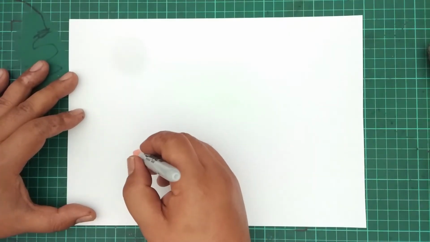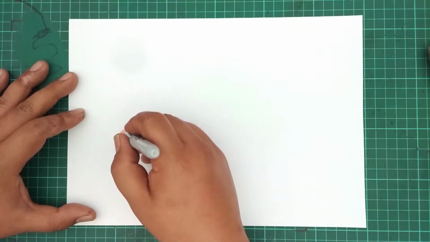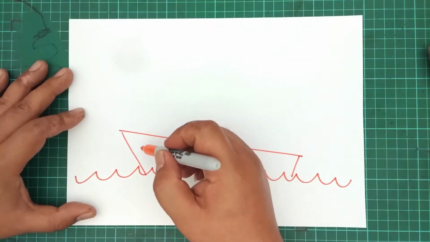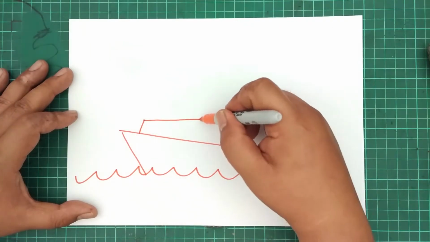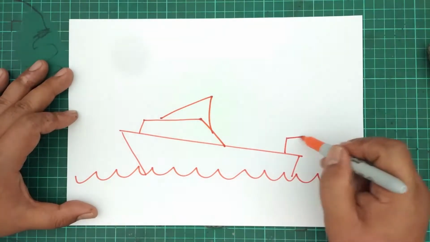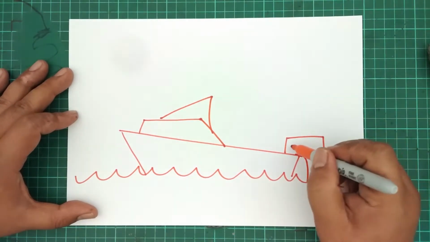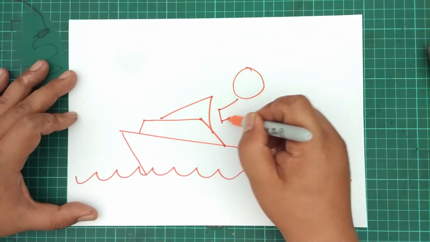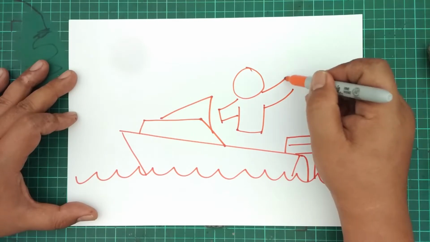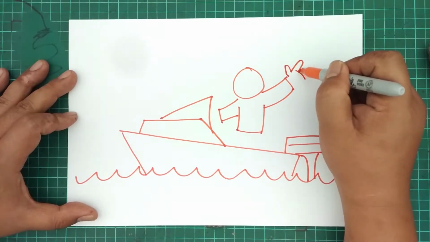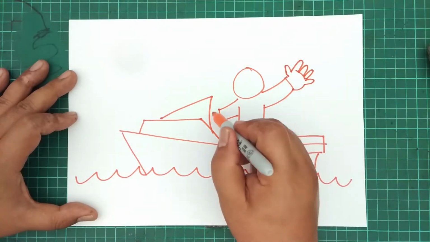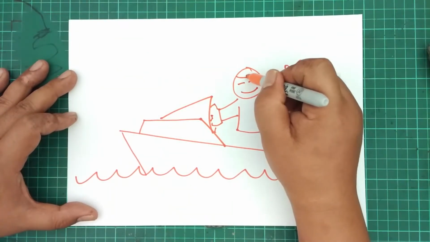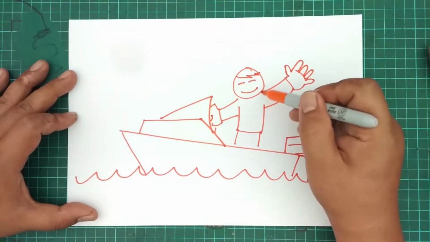Next one, we're going to make a speedboat, basically similar to the shape of a cruise ship, but we have a different deck. And we have the window for the windbreaker, and then the speedboat has a motor just right behind the boat. And I'm going to also draw the person who drives it, like it's waving.